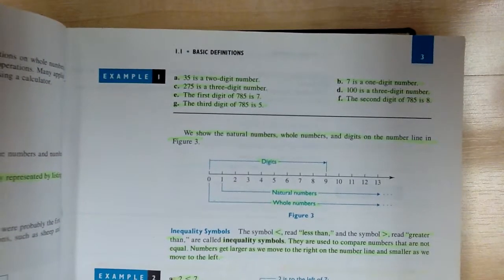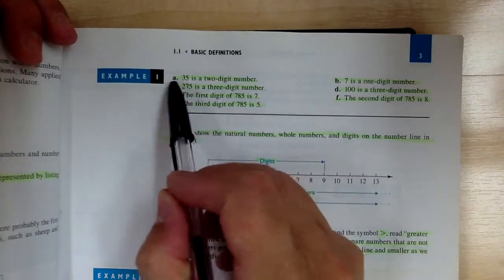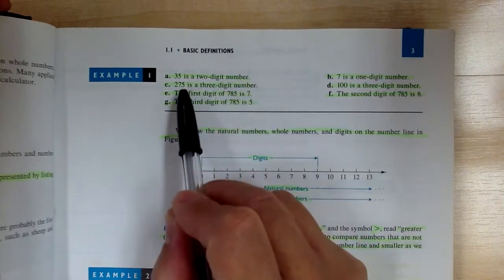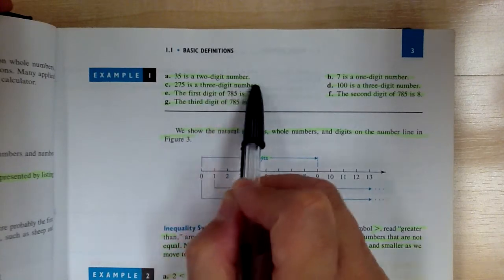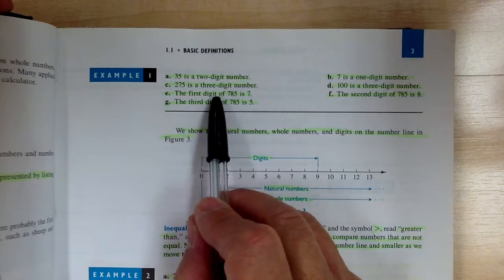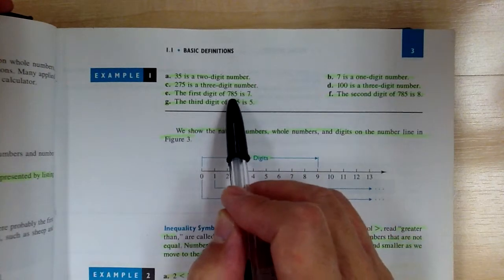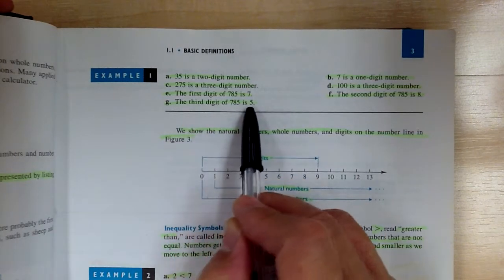Now let's go over some examples. If you look in your book, example 1. Example 1A says 35 is a 2-digit number. So 35, there are 2 digits. 275 is a 3-digit number. Again, there are three digits. And the first digit of 785 is 7. So it goes from left to right. The second digit would be 8, the third digit would be 5. Over here, the third digit, again, is 5.